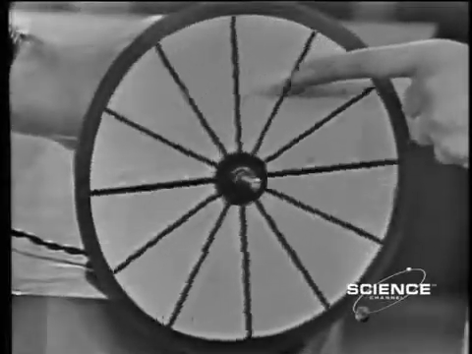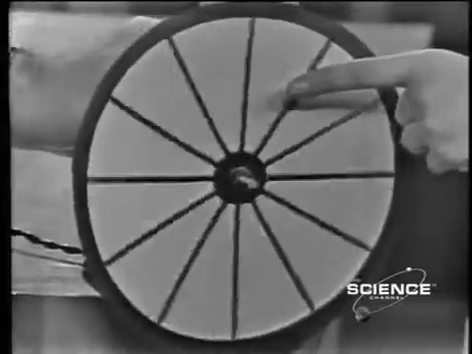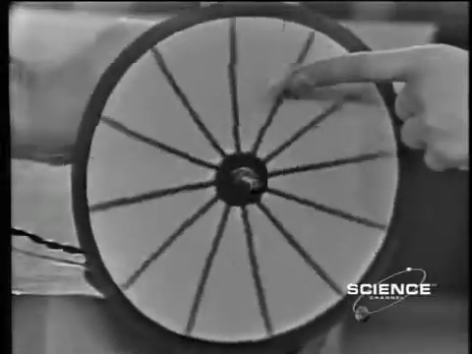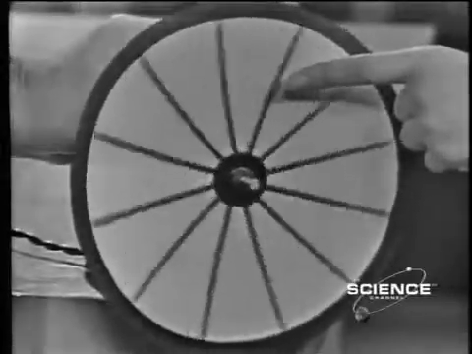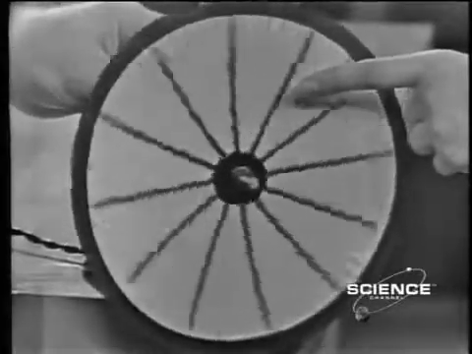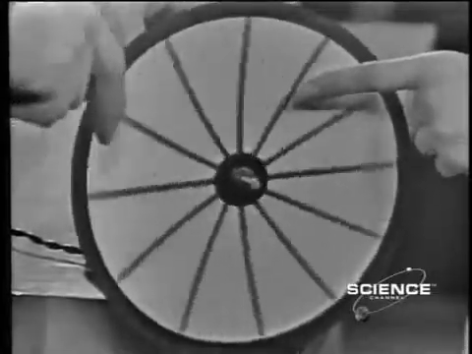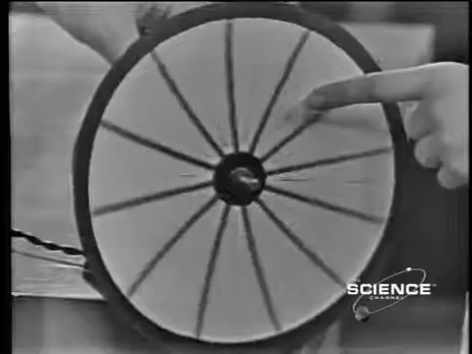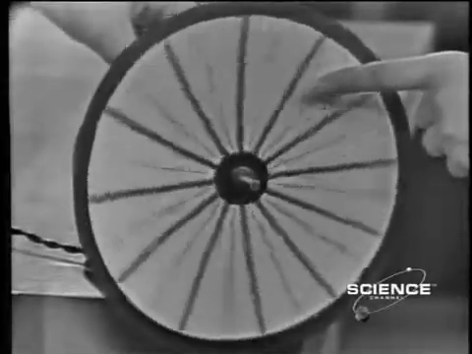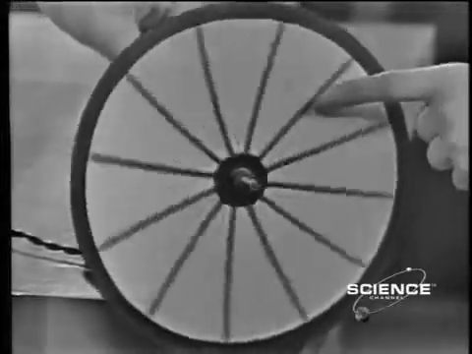Okay, now watch. I'll gradually get it to go faster and faster, and you watch what happens. Oh, the spokes of the wheel, they seem to be going the other way. Now they seem almost standing still. Now they're going backward. How come? Well, it's still going this way, right? The wheel is only going in one direction, but the spokes seem to be going backwards. Now they're slowing up. Now I can get them to stop. Now I can make them go the other direction, even though it's only going one way.